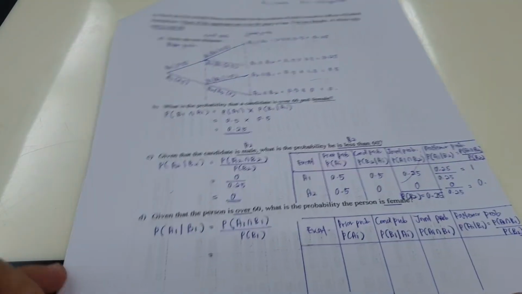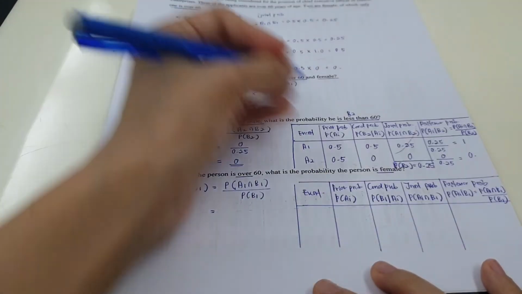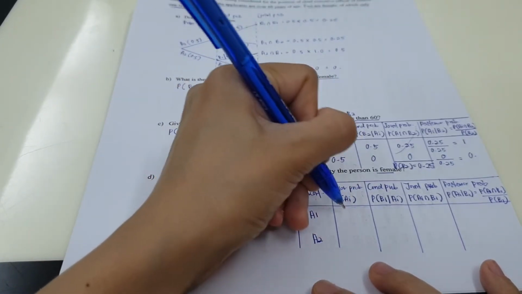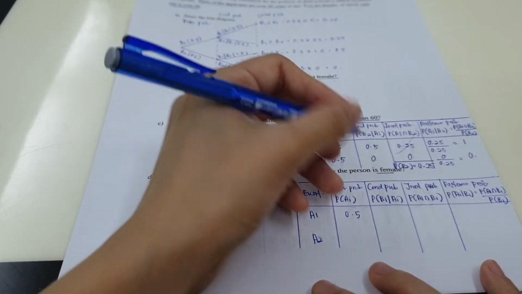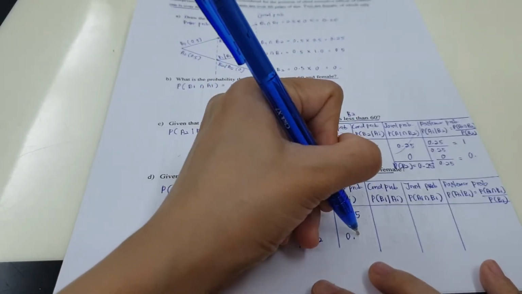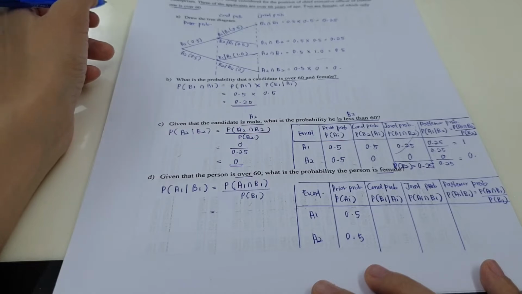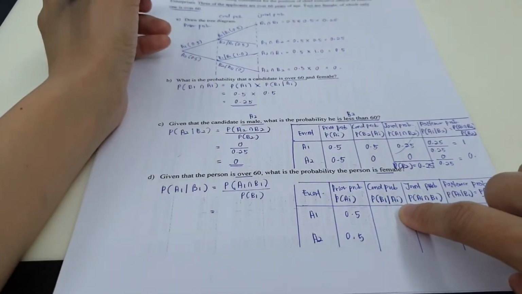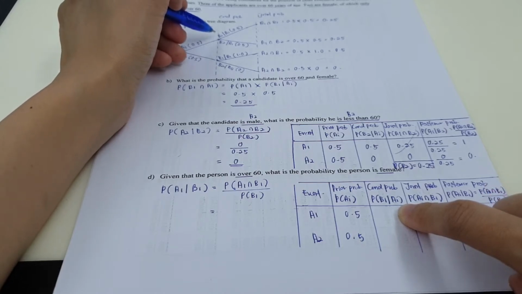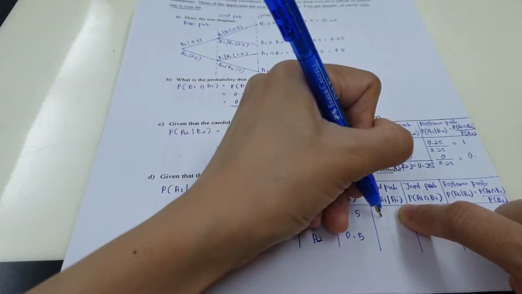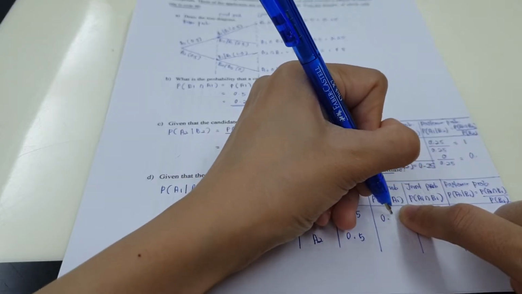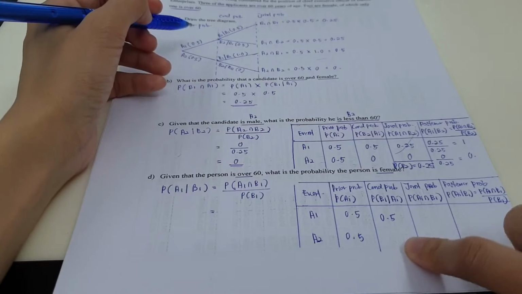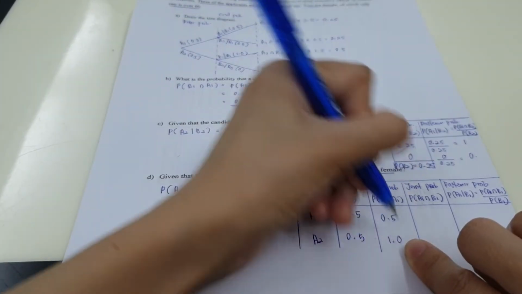Now we put the values from the tree into the table, A1, A2. The prior probability is still the same as in the table above, 0.5, 0.5. Now we look at the conditional probability, B1 given A1, this one is 0.5. B1 given A2 is equal to 1.